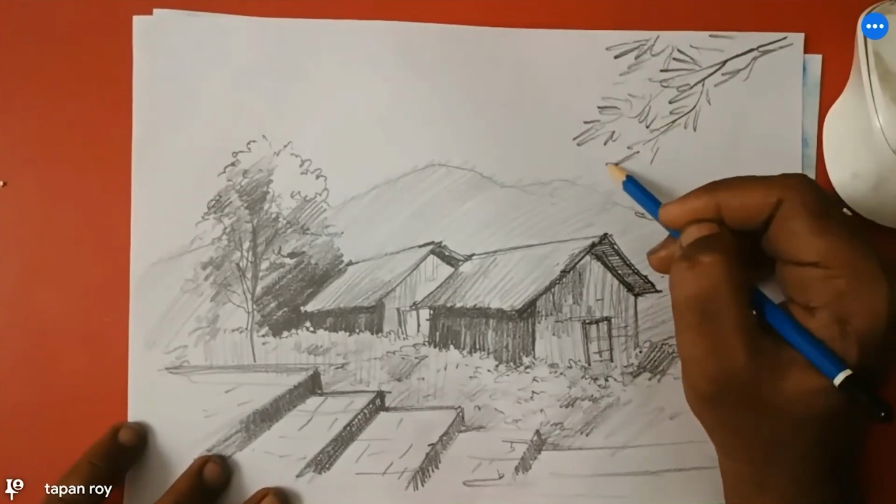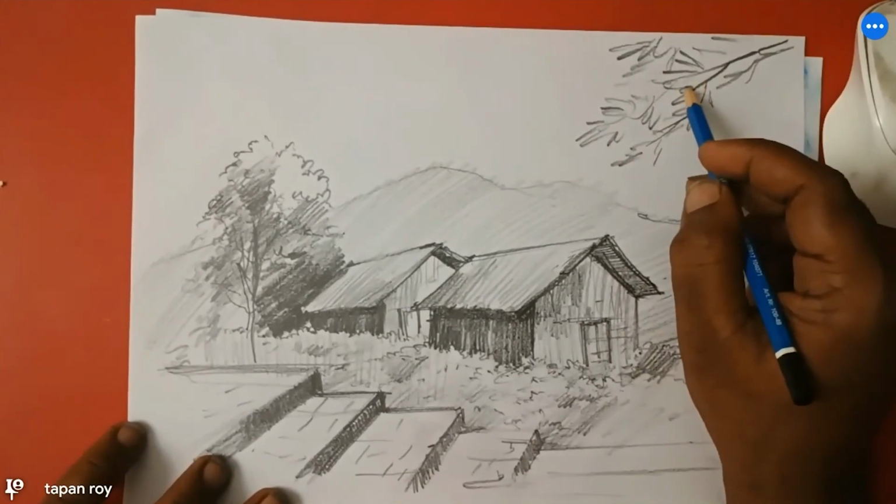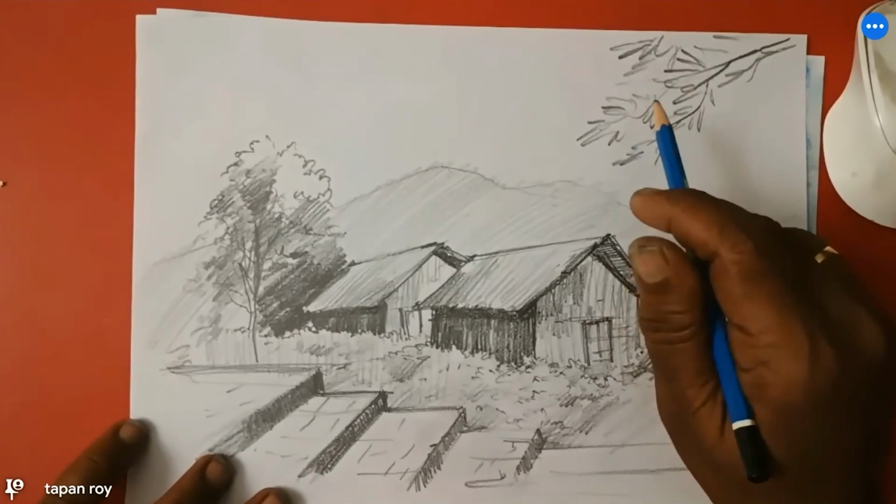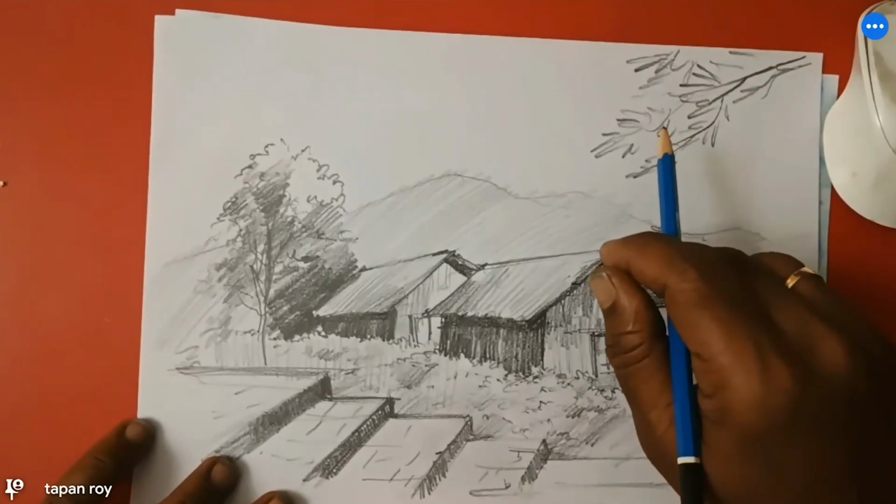Okay, so far that's like a mountain kind of, but mountain is not like sharp line.